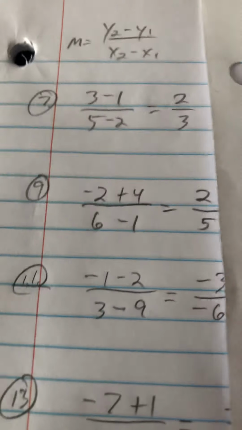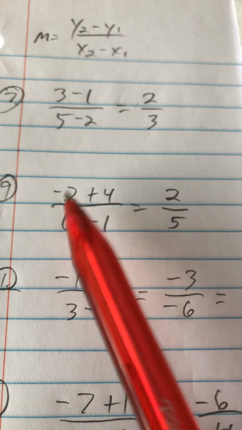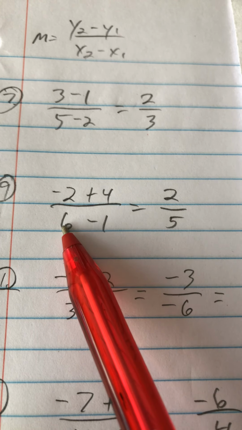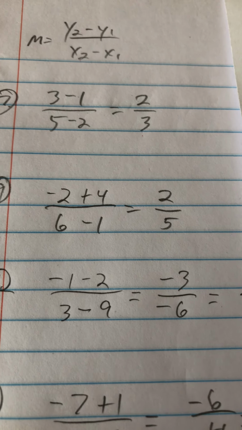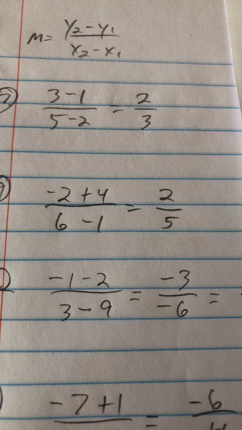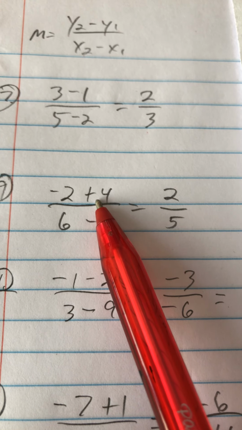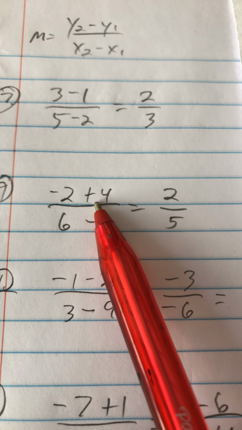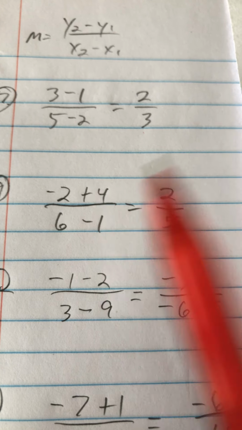Taking a look at number 9, your second y value minus your first y value over your second x value, 6, minus your first. Now this became plus 4 because minusing a negative becomes a plus. Two negatives make a positive.